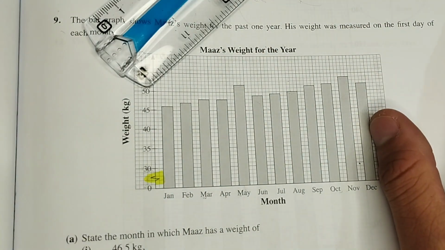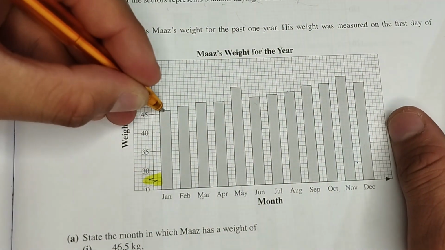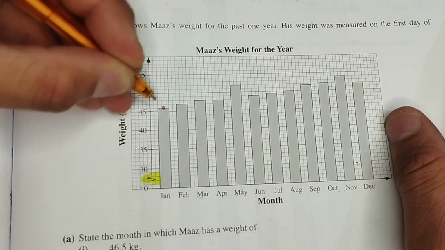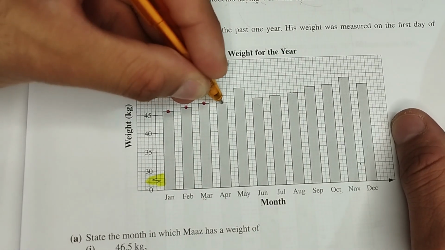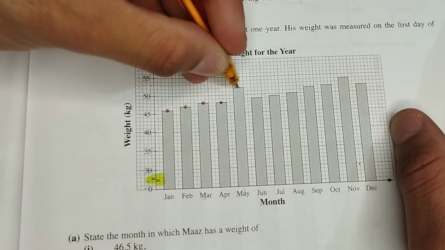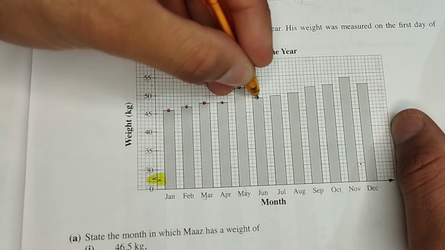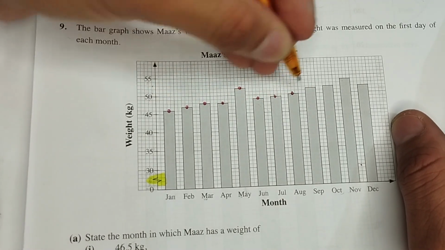Okay, first of all, you need to make points in the middle of each bar. This is the bar, I'm going to make a point in the middle. Exactly on top of the bar, on the top line of the bar and in the middle of that line, okay? You just have to make the dots. That's it.